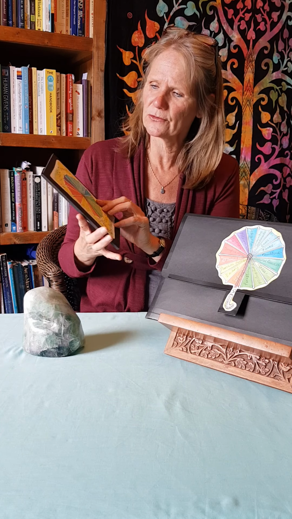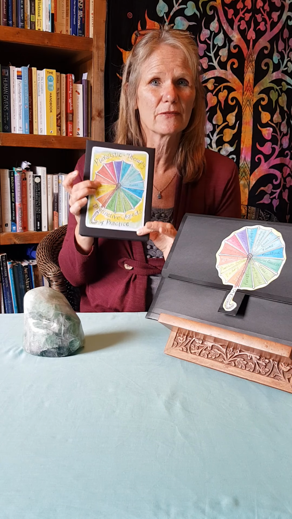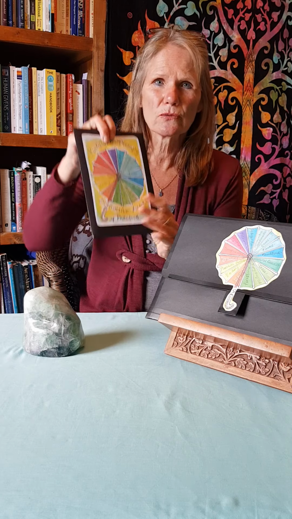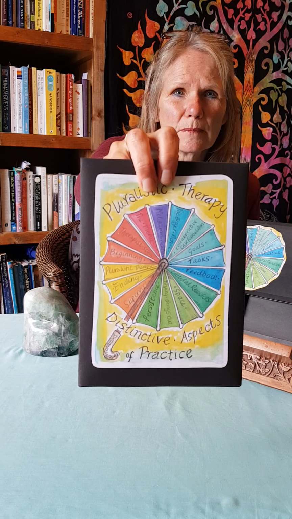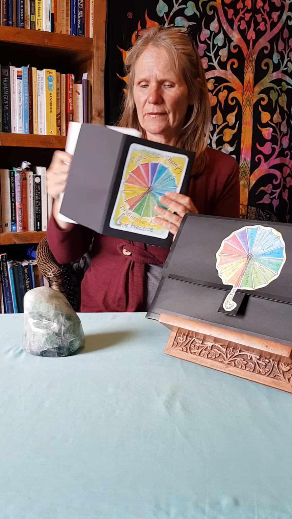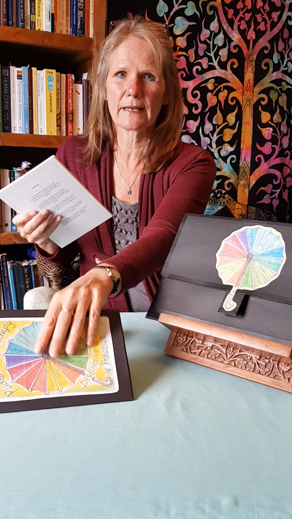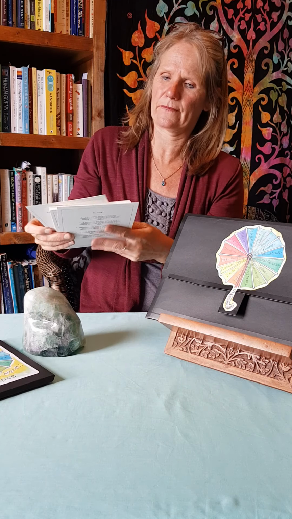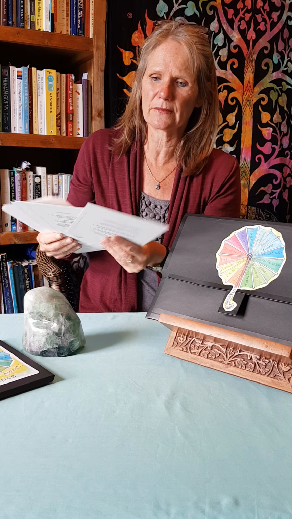thing students said they would like as a resource was a set of A5 cards. So this is a small card pocket envelope that contains the cards, and inside is a set of 16 cards.